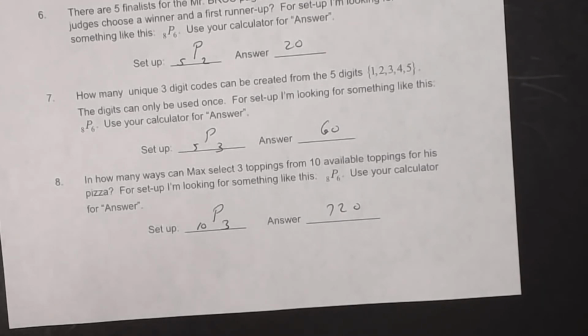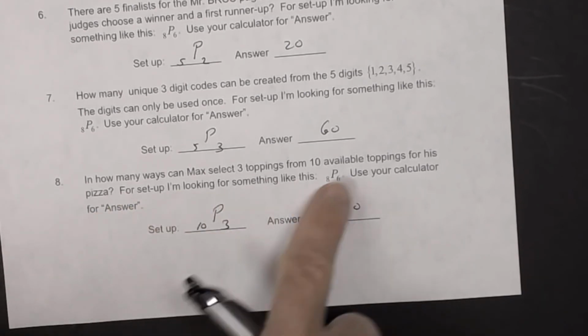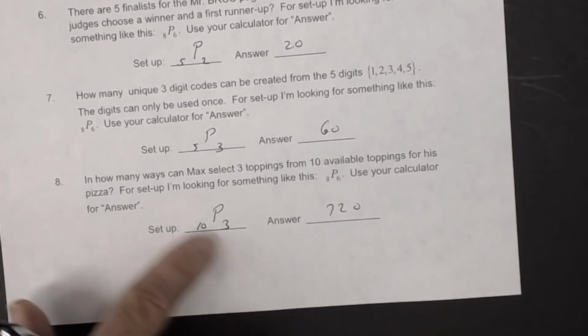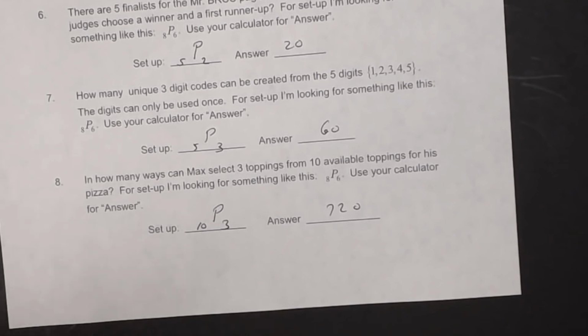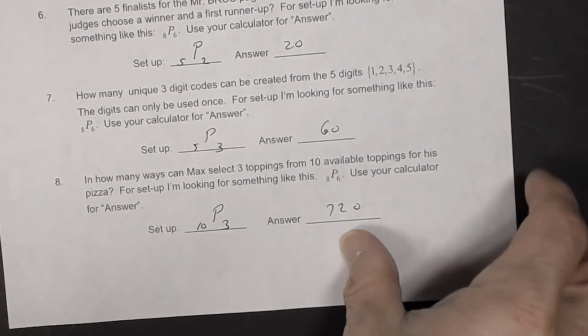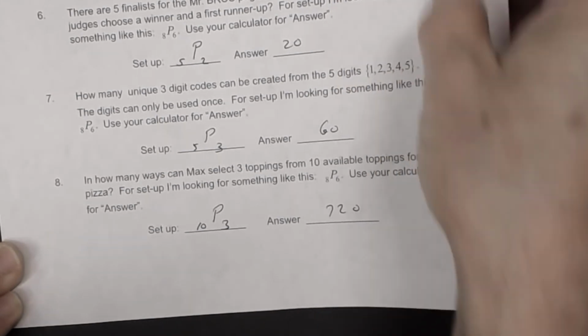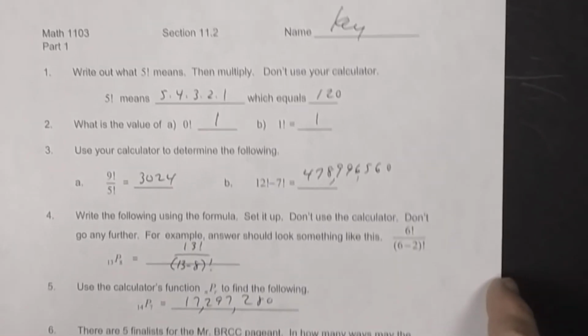All right, so if you had the time, you could make out your own 10 toppings, and then actually list 3 at a time, and there will be 720 of those. All right. Okay, so that was the key to worksheet 11.2.